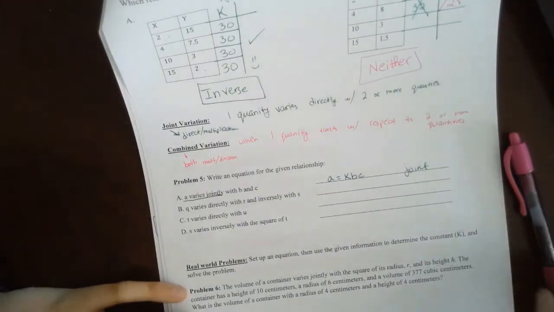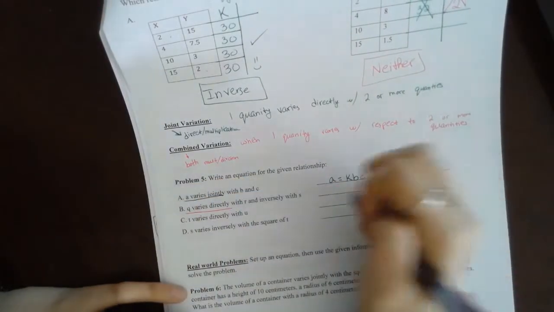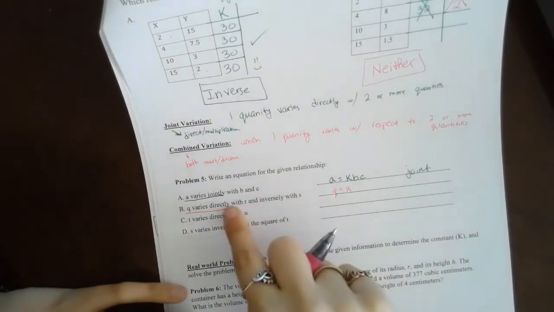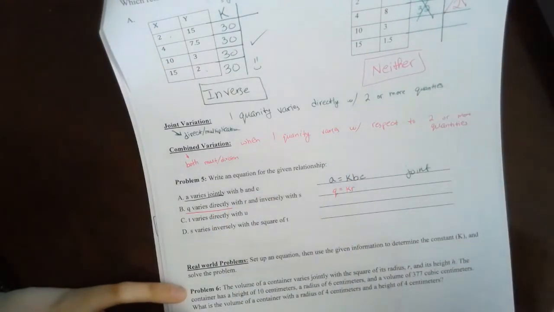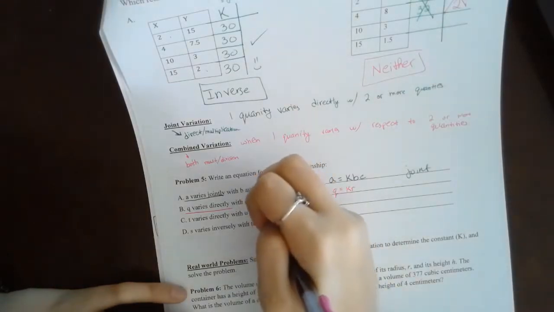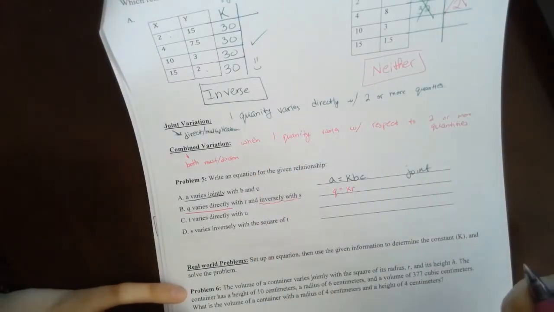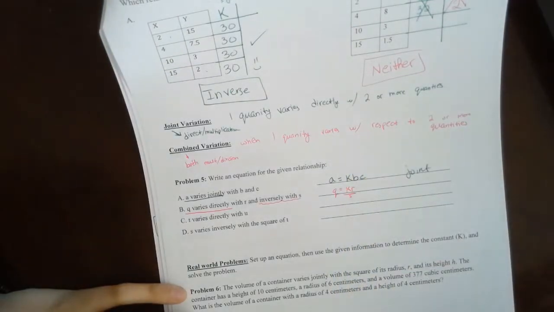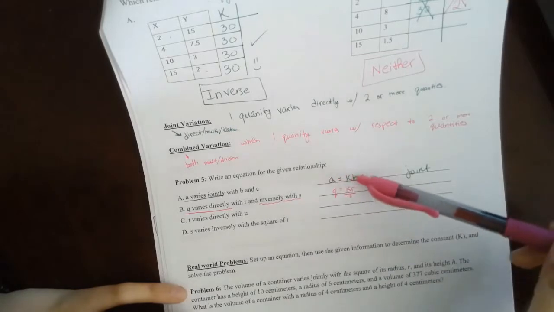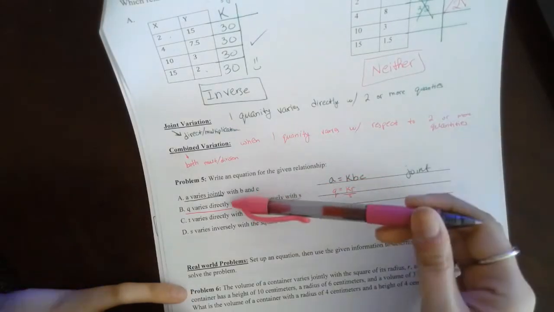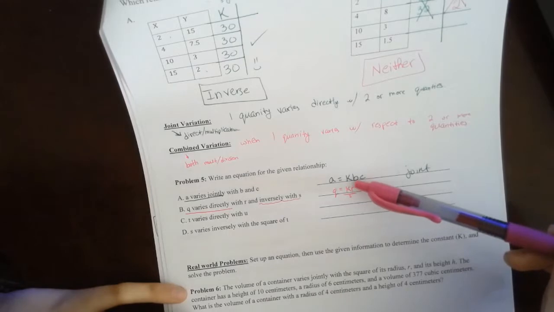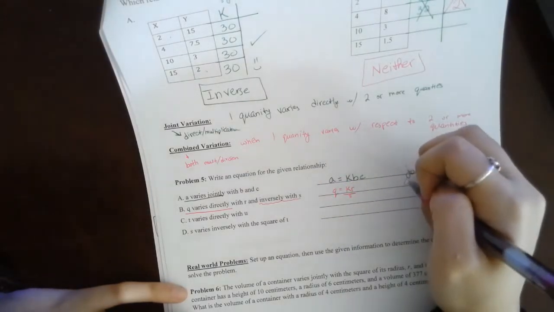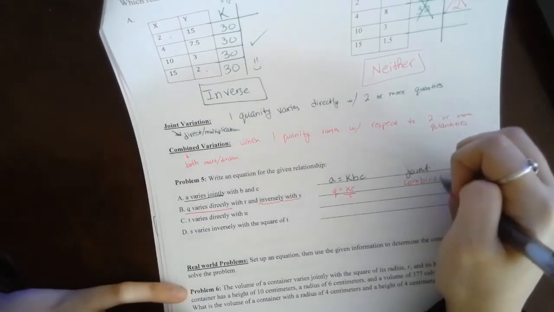Next one, Q varies directly. So Q equals K, direct as multiplication, directly with R, so I write that, and then inversely with S. Remember, inverse was division, so inversely with S, so divided by S. So now look at our equation. It's directly and inversely. We have multiplication on top and division here, which means this is the combined variation because there's both.